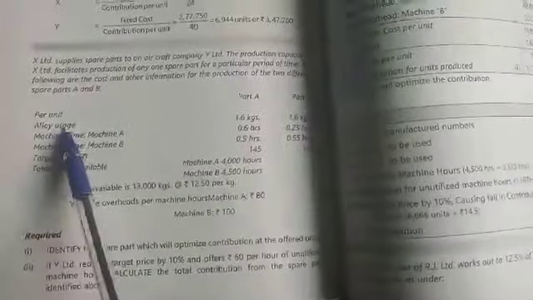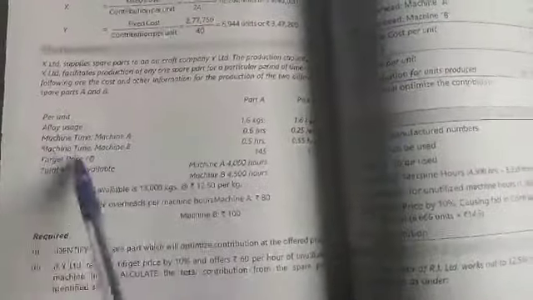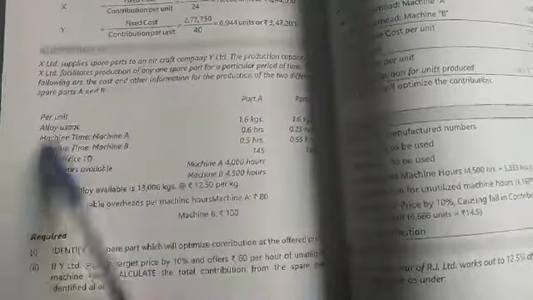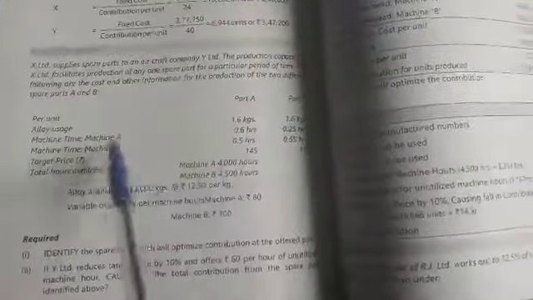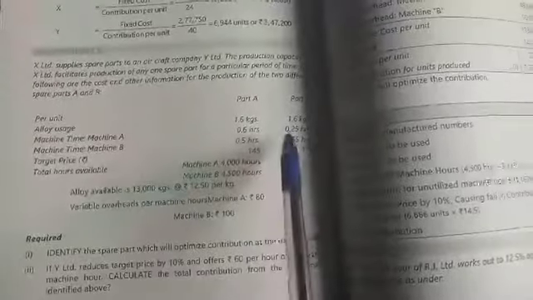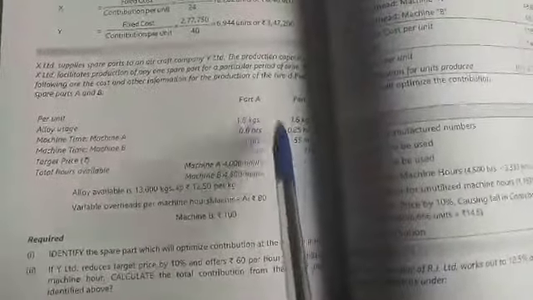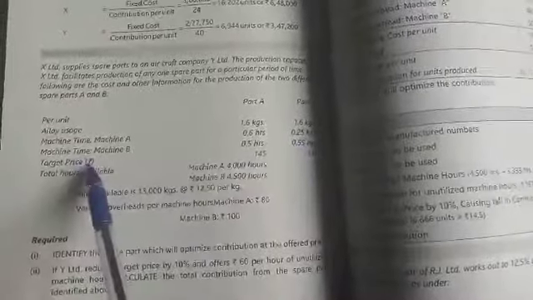They have given the cost regarding these spare parts per unit, alloy usage, and machine A and machine B time. To produce one unit of spare part A, machine A takes 0.6 hours, and for spare part B it takes 0.25 hours.